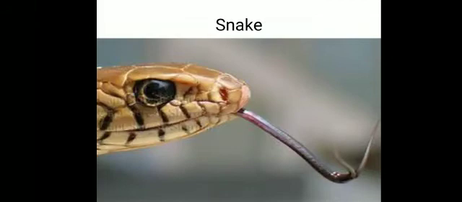It's because it helps them to take samples from air, soil, water, etc. Why do they need samples? Because it gives them an idea whether there is a prey or a predator in their surrounding. So to know that, they always flicker their tongue. Understood?